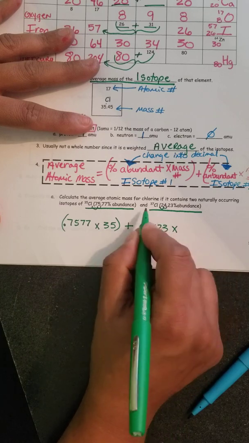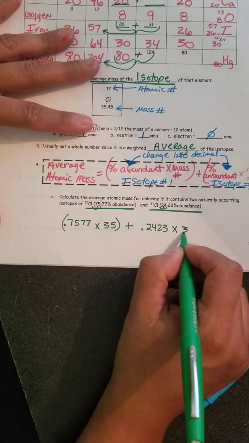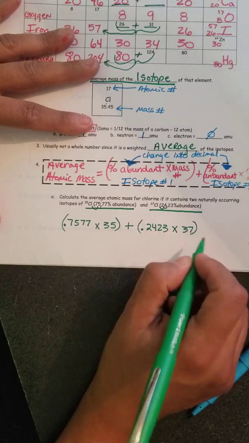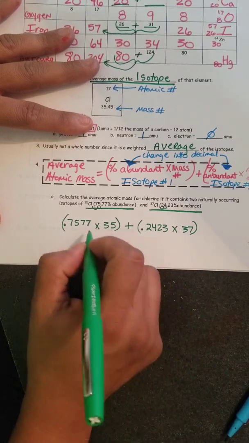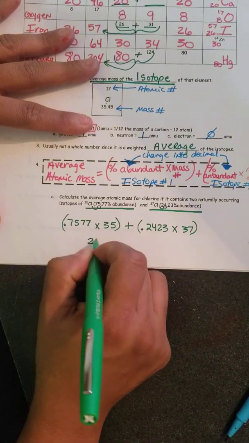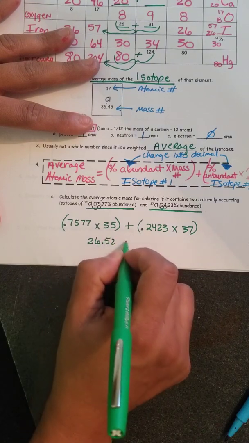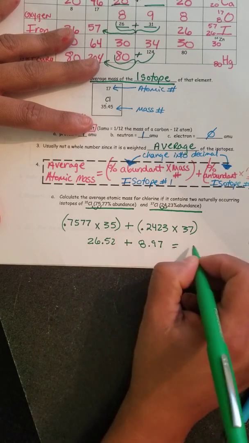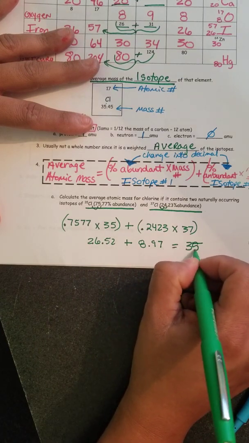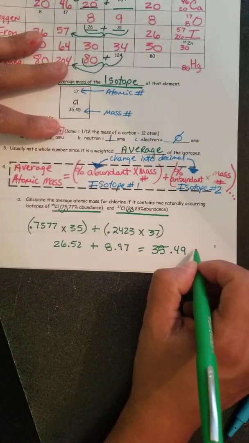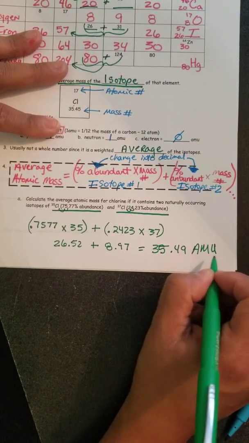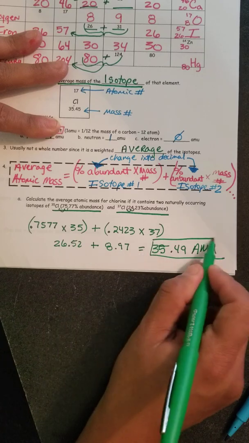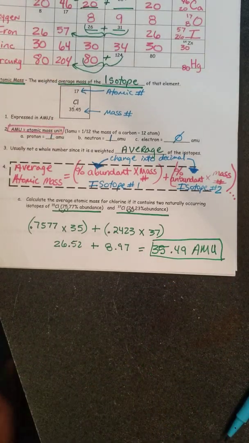0.2423 times this isotope's mass, which is 37, and that's it. So let's go ahead and do the math here. I found out that this was 26.52 plus this right here came out to 8.97 equals 35.49 AMU, which is the correct SI unit, atomic mass unit. Okay, let's go ahead and keep practicing and turn the page to the next one.